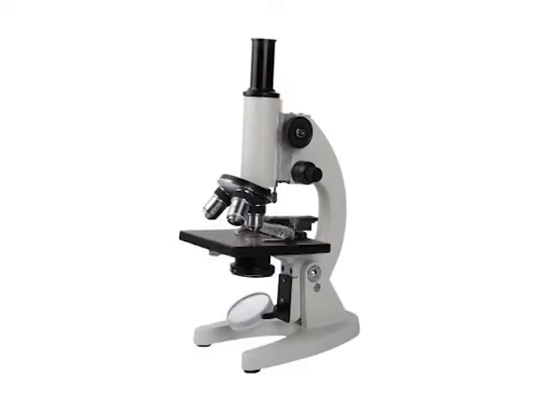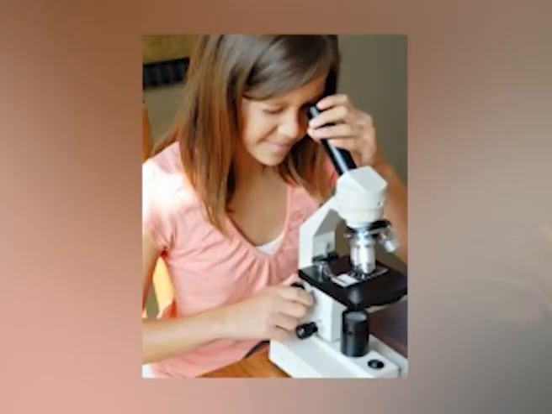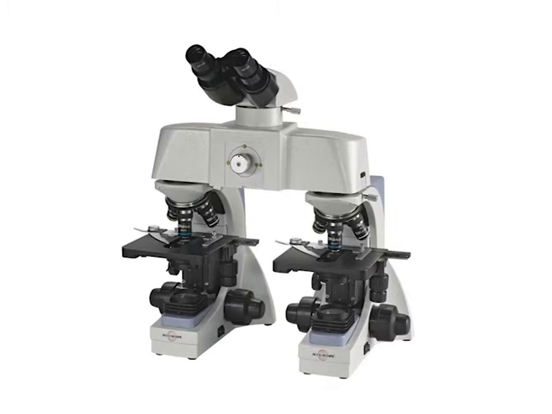The next is the compound microscope. The monocular compound microscope is quite useful in examination under a high degree of magnification. It has a single eyepiece with 3 objectives ranging from 1 inch to 6, capable of covering almost all requirements. The next is the comparison microscope.